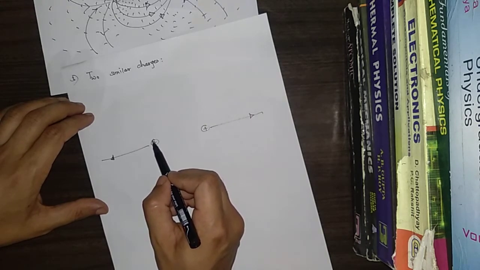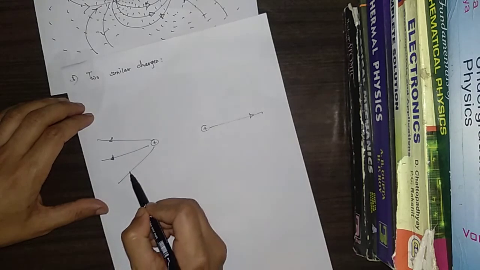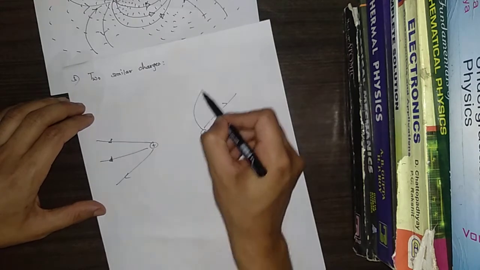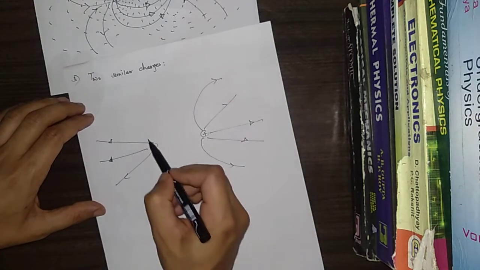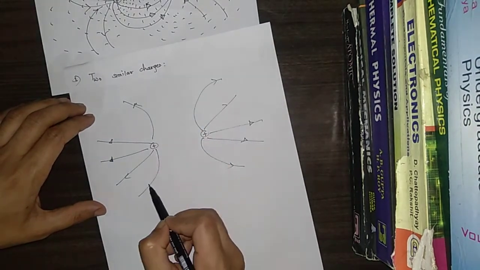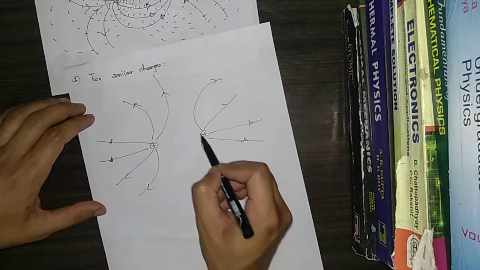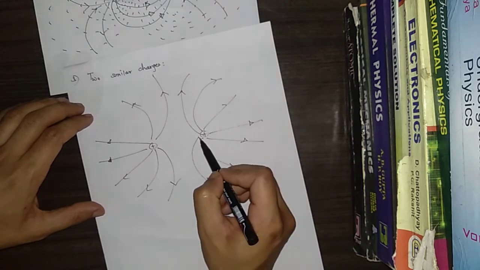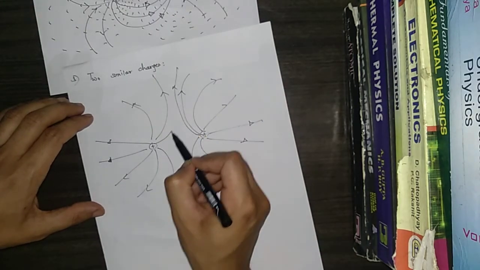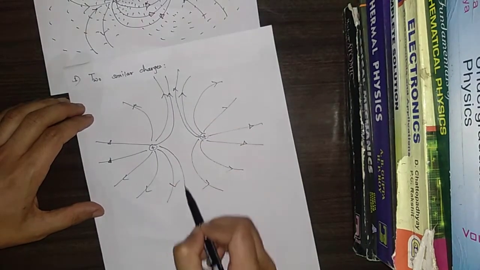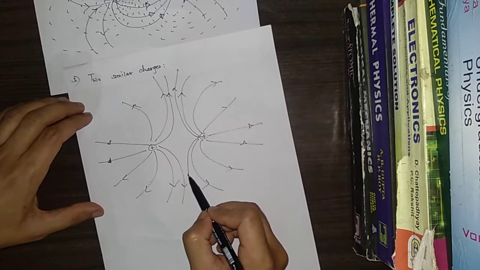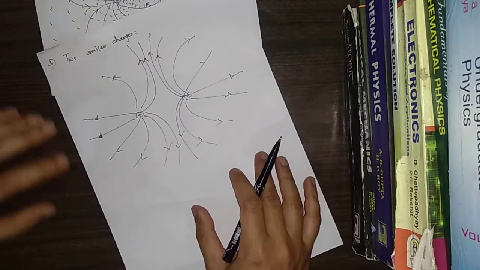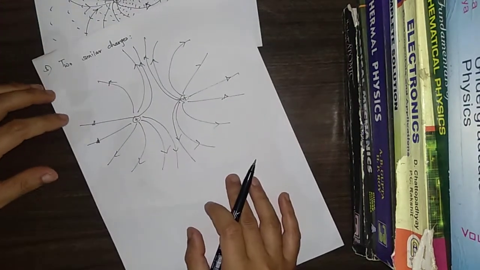Field lines get repelled. So this is the electric field line diagram of two similar charges, in this case two positive charges.